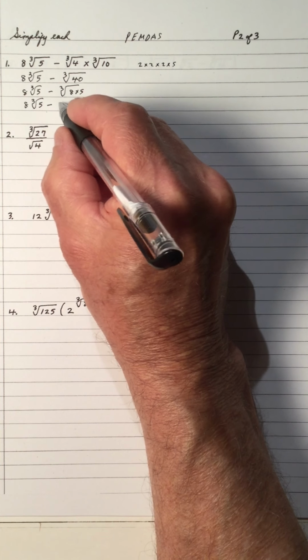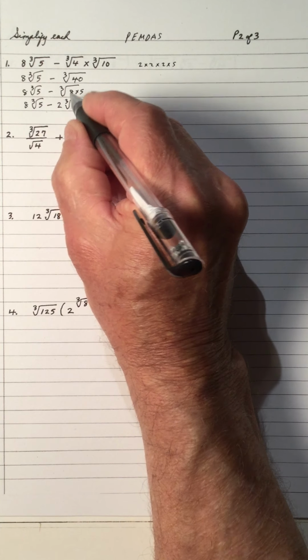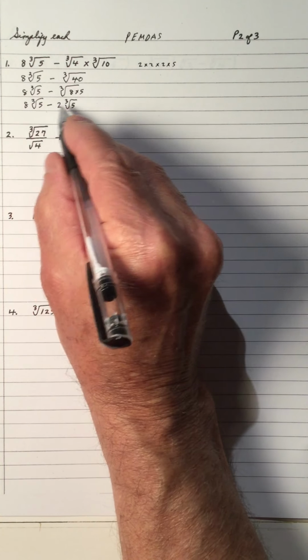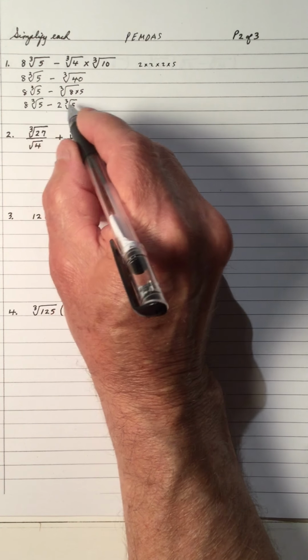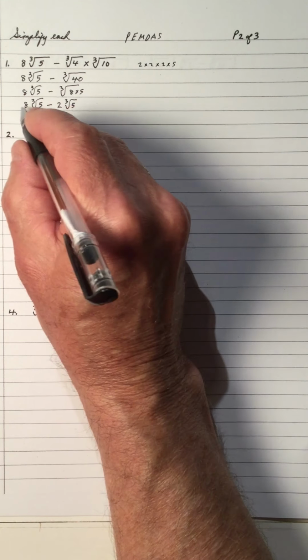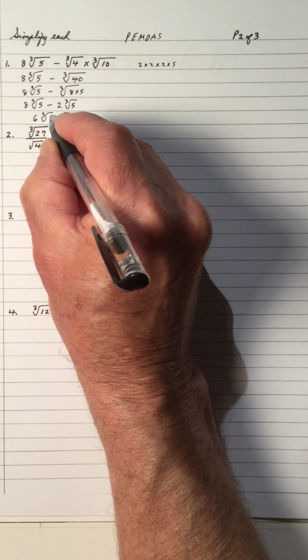Subtract. The cube root of 8 is 2, and we cannot do the cube root of 5. Notice that both expressions are the same cube root with the same radicand, so we can subtract 8 minus 2 is 6, cube root 5.